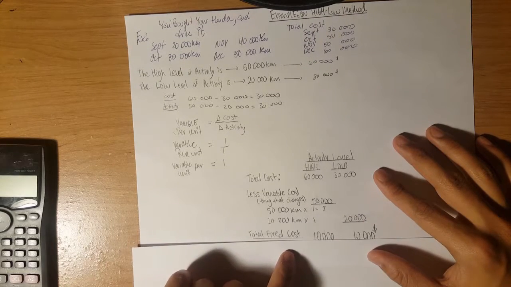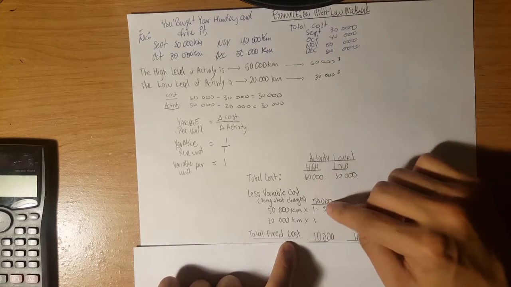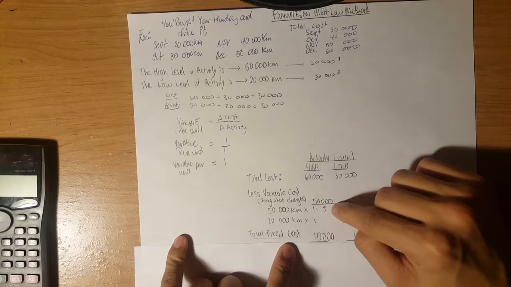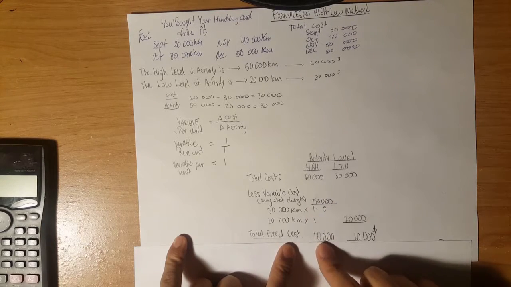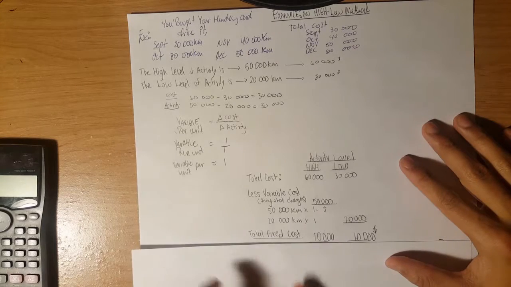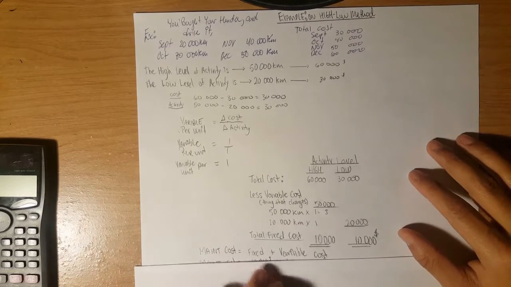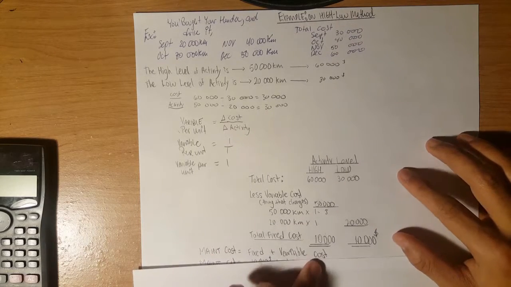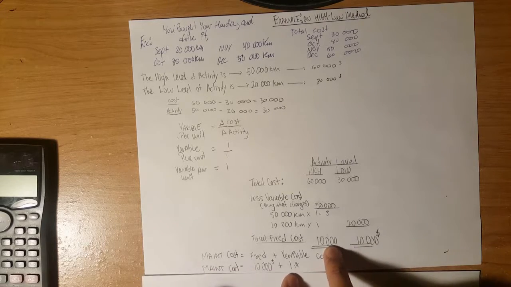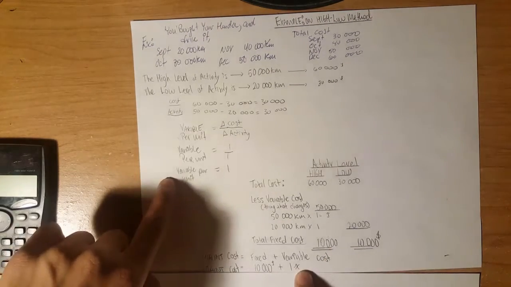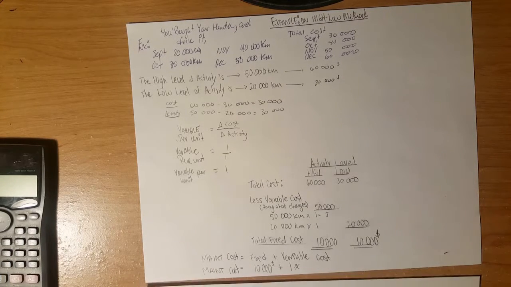Next, in order to find the total fixed cost, you have to take your total cost and subtract your variable cost, which you found over here, which will give you a total of $10,000. Finally, your maintenance cost is equal to your fixed plus your variable cost. Now you already know your fixed cost, which is $10,000, and you know that your variable per unit is $1 times X. I hope that's clear for you.